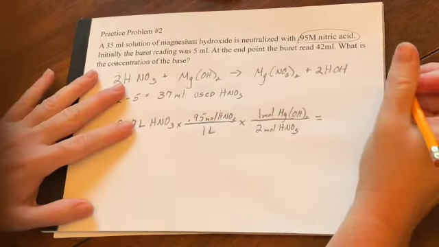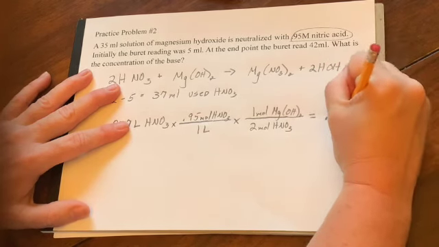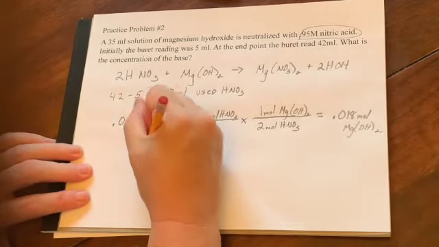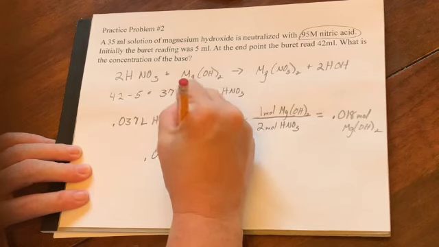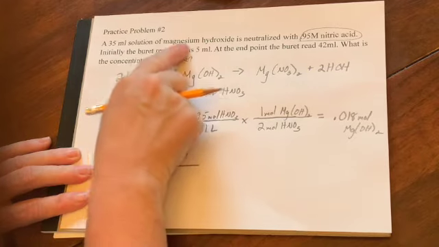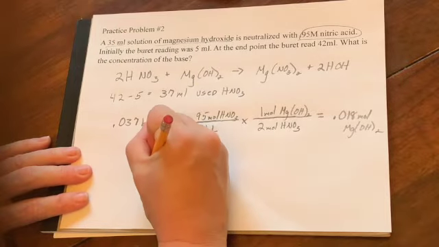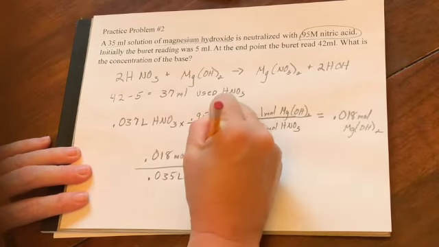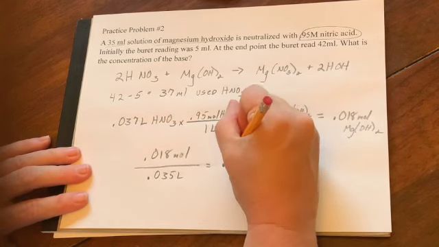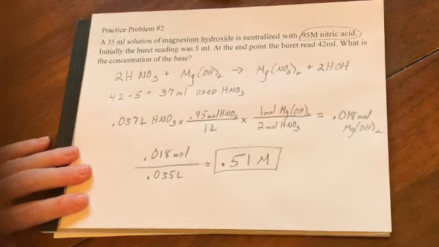I'm going to stop there, and I get 0.018 moles of magnesium hydroxide. I'm now going to take those moles, 0.018 moles, and I'm going to divide it by the volume of my magnesium hydroxide. So it's really important that you're keeping track of which numbers go with which. So that's 0.035 liters. You divide those out. You get a molarity of about 0.51-ish molar. Okay, and there's your answer.